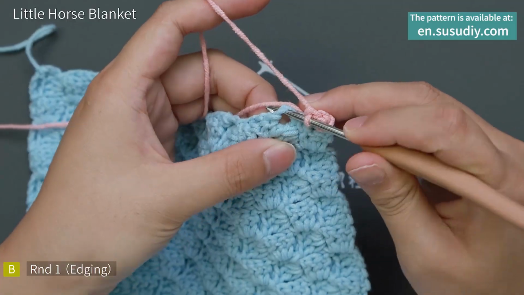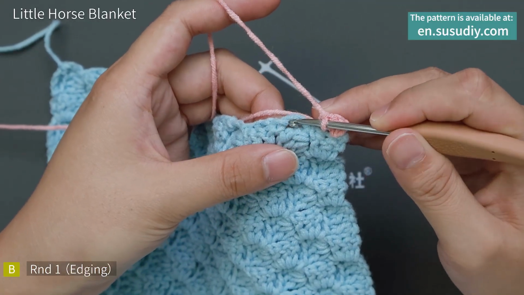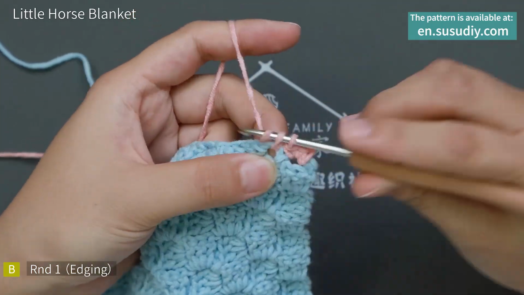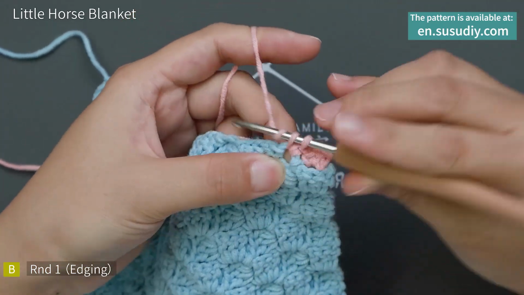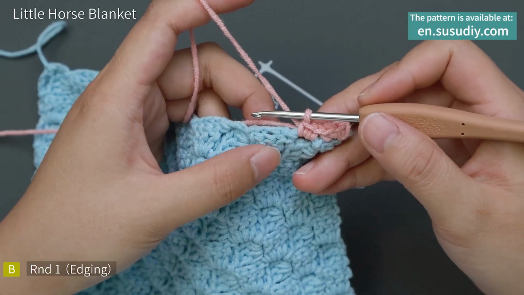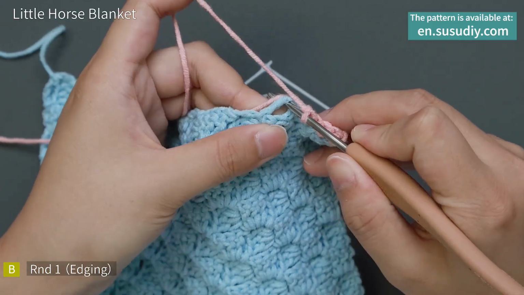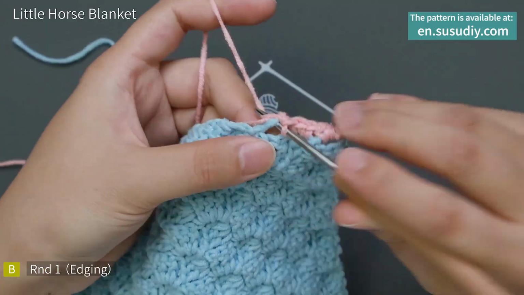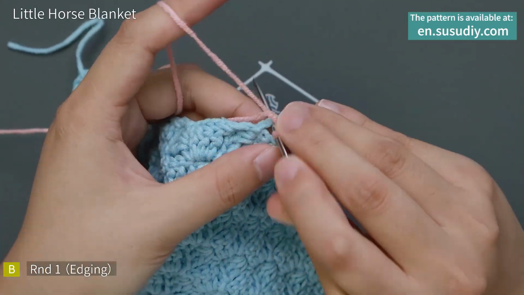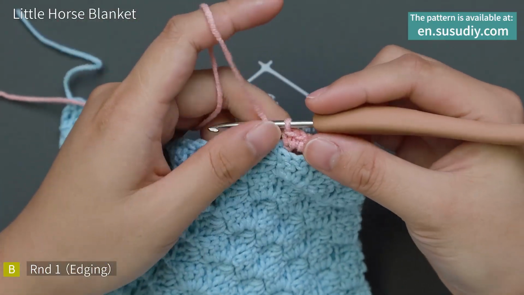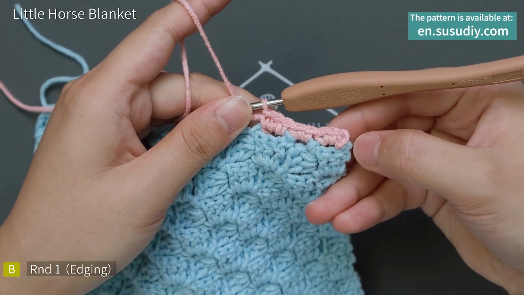Continue by picking up the entire chain on the left side and crocheting 2 single crochets. Then pick up the entire adjacent chain and crochet 3 single crochets. We'll treat the completed single crochets as a pattern group.